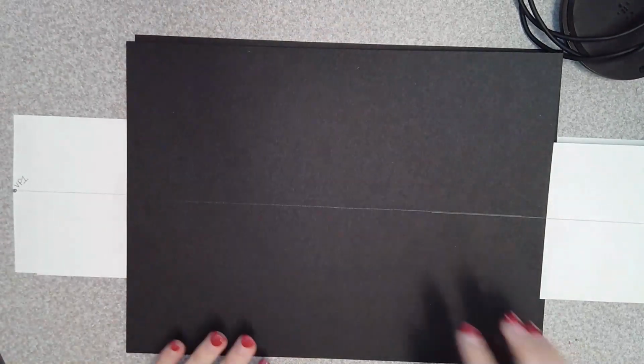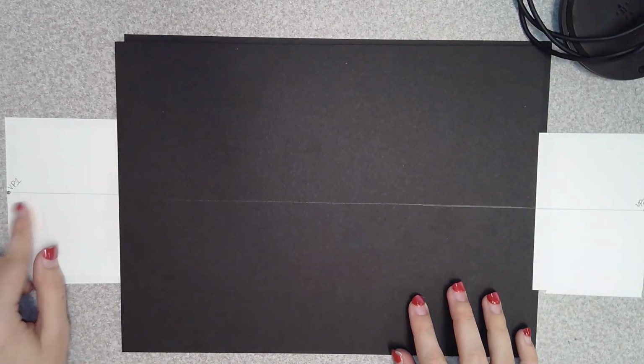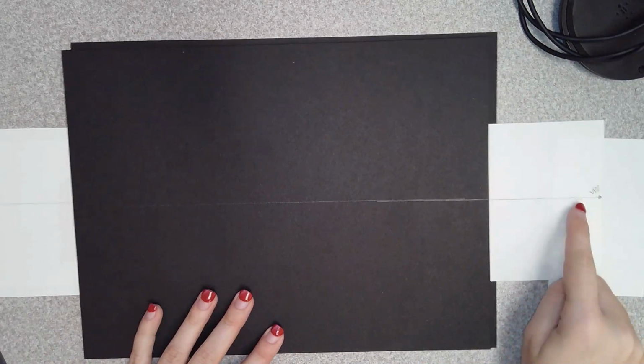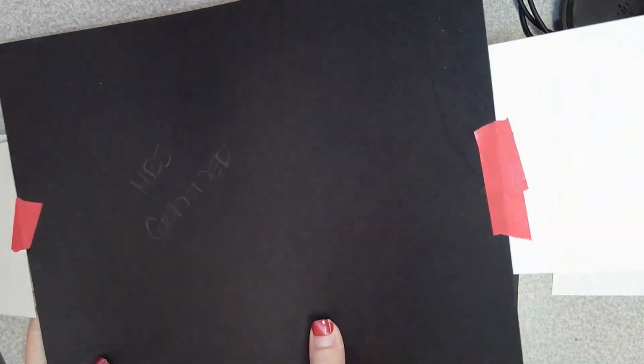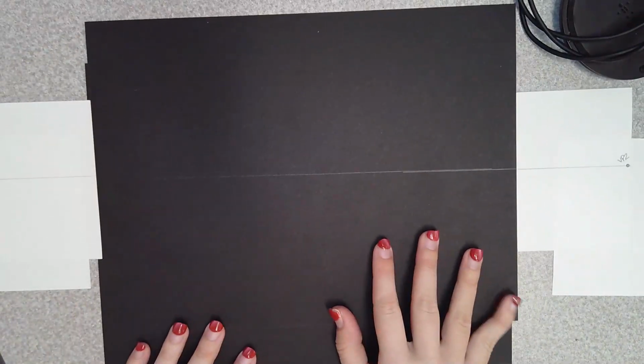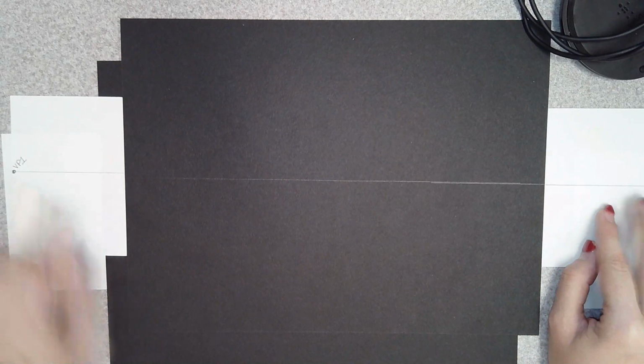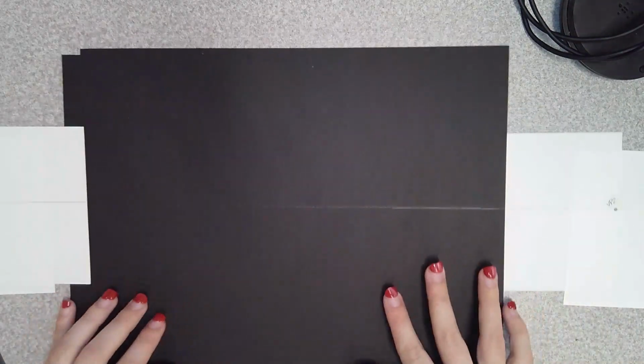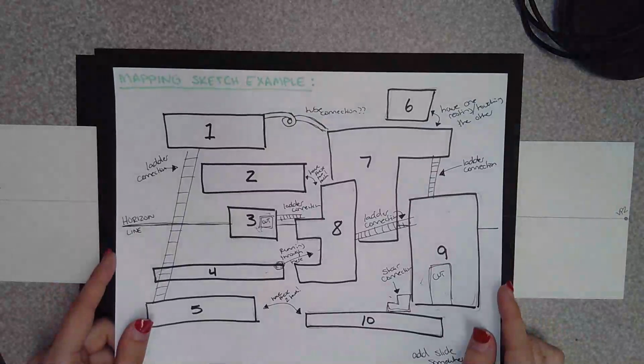You can see here I have vanishing point 1 on one flap, vanishing point 2 on the other flap, and I have taped them on the edges. On the back. Not the front, the back. So you need to grab a black piece of paper, vanishing point flaps, draw in your horizon line, and add in vanishing point 1 and vanishing point 2. And then you may lightly begin drawing in 2-point perspective using your map to help guide you.